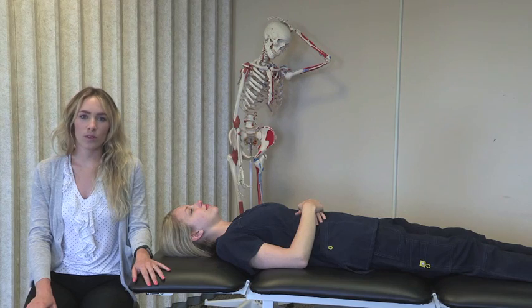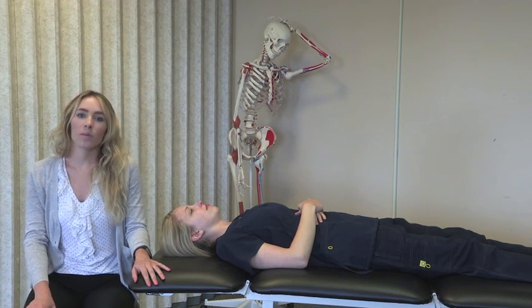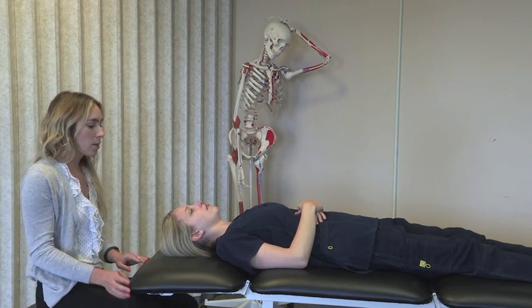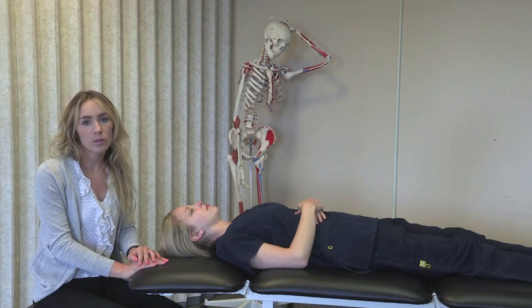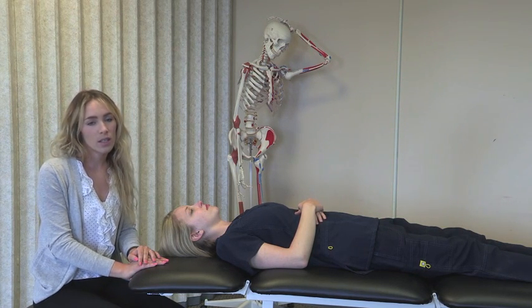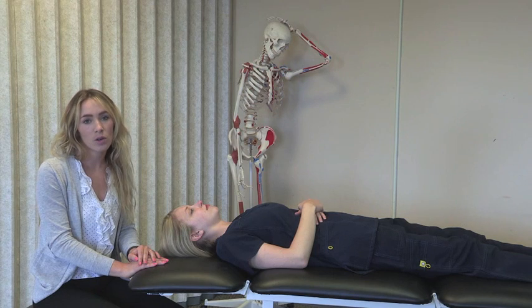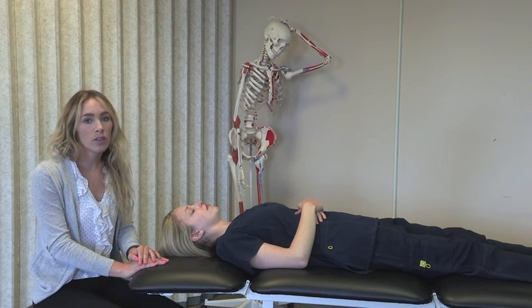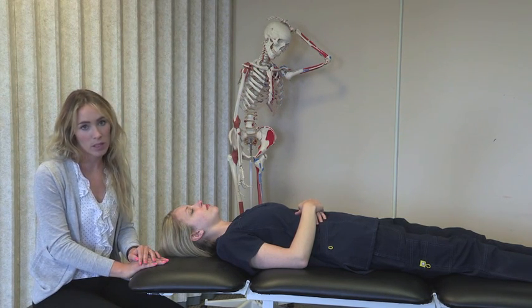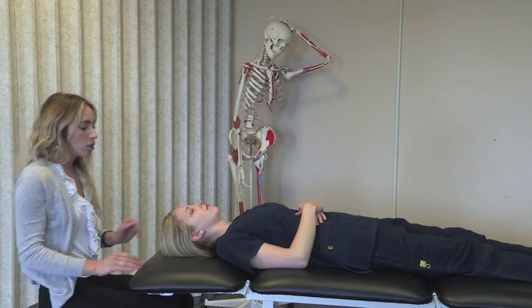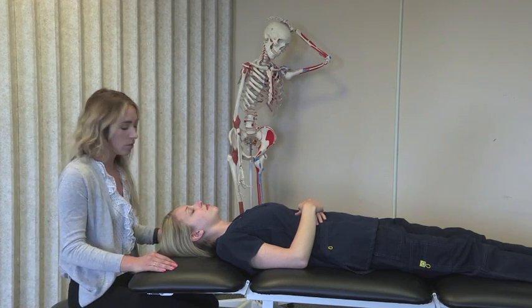Hi guys, welcome to the rib video. So we want to assess our patient's ribs if they come in with a cough, an upper respiratory, lower respiratory infection, any lung issue at all, even something like COPD, and remembering that a really great rib technique is the rib raising for lymphatics. So we'll just start off with assessing and treating the first rib.